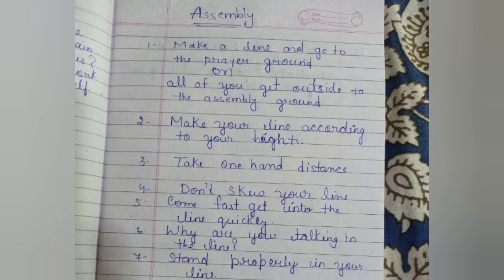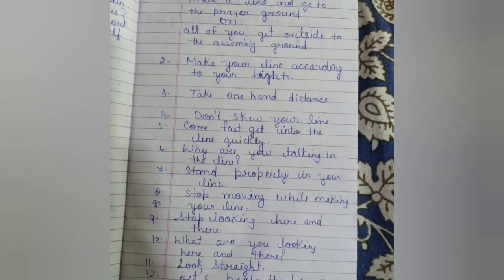Why are you talking in the line? Stand properly in your line. Stop moving while making your line.